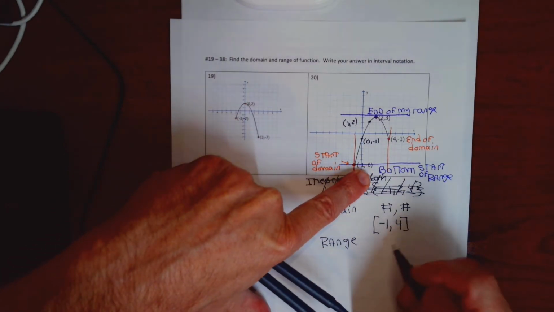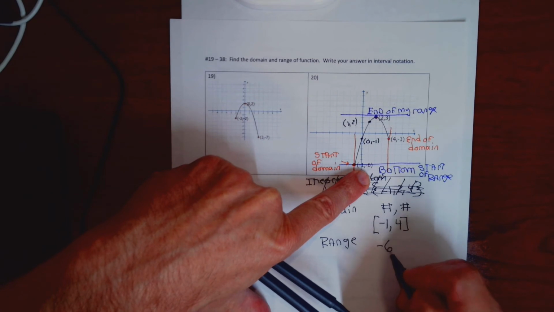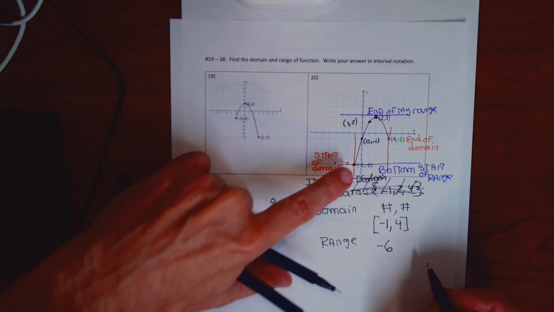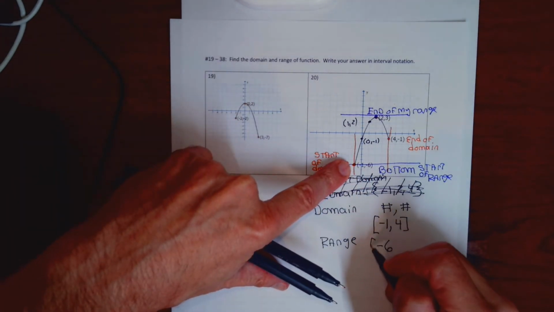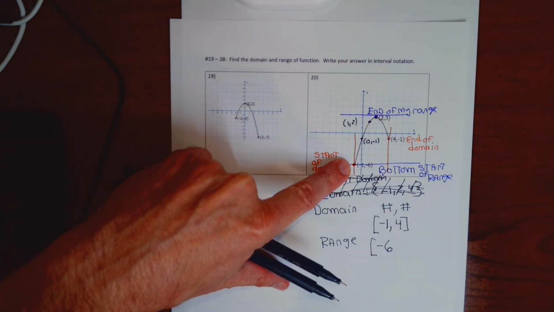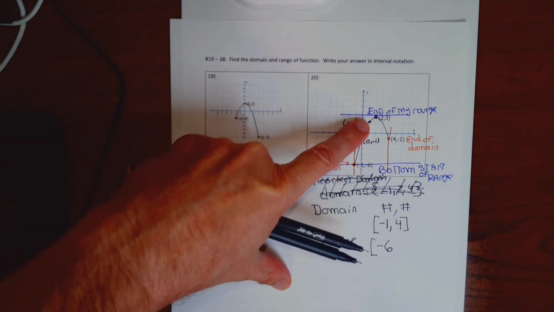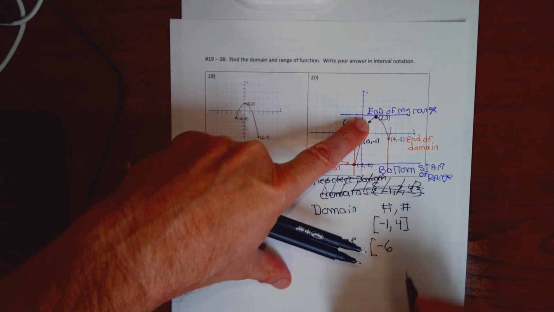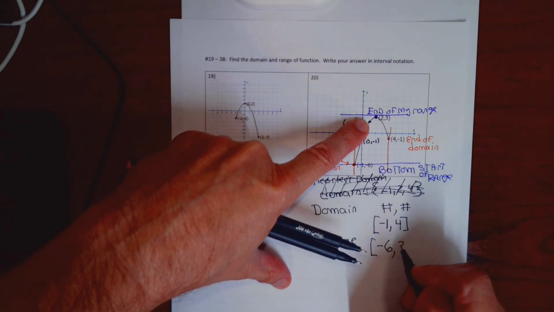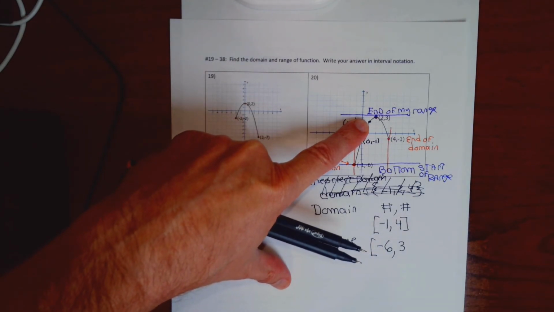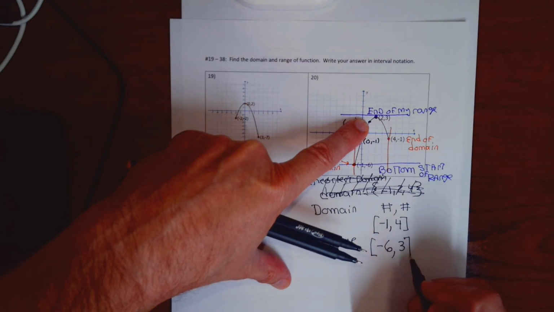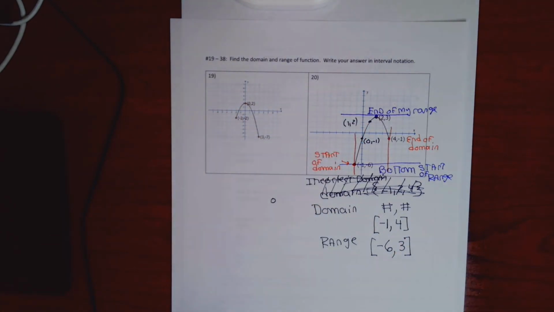The y-coordinate at the bottom of my graph is negative 6. That's how my range is going to start. Because the point is marked with a solid circle, I get a square bracket. The top of my graph is the point 2, 3. The number that goes at the end of my range is going to be the number 3. Again, it's marked with a solid circle, so I get a square bracket. That's the easiest kind of domain and range, where the graph is in its entirety presented to me.